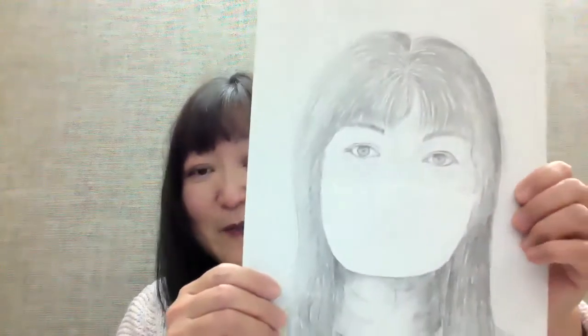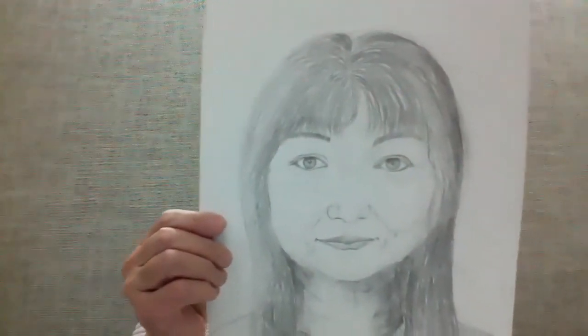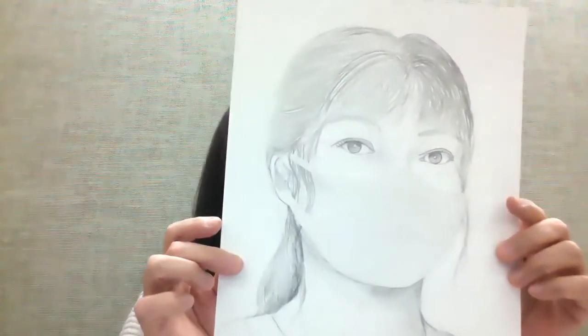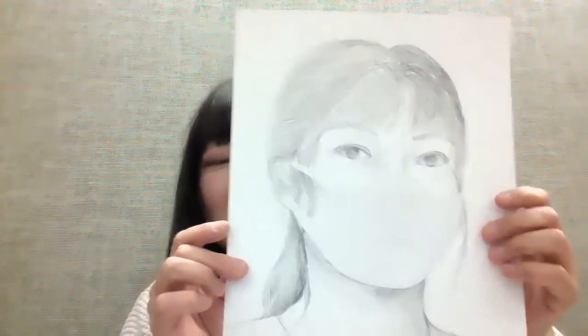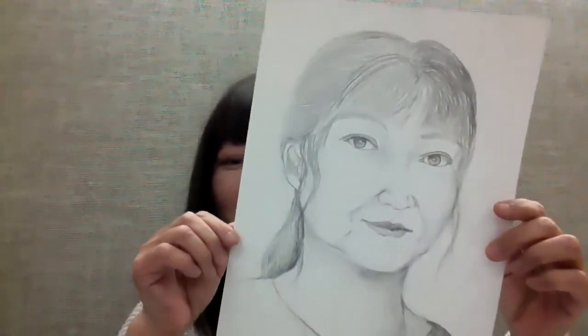Okay, this is my self-portrait with a mask for 2020. Let me just move that. So this is me facing straight forward. Now we are not doing this. Like I said, we are doing this, with the 30-degree turn. Let me remove my mask here too. Here we go. So that's what you're doing, right?